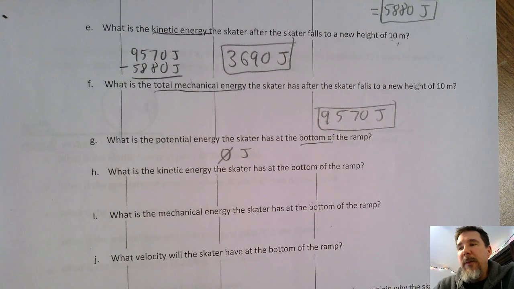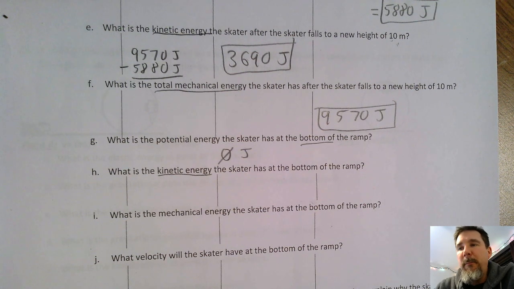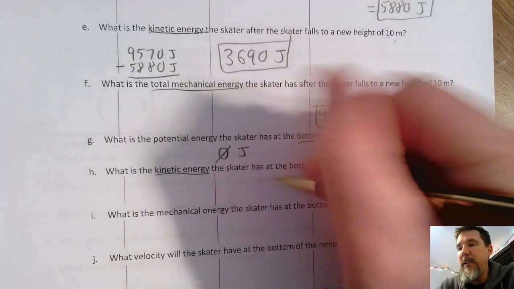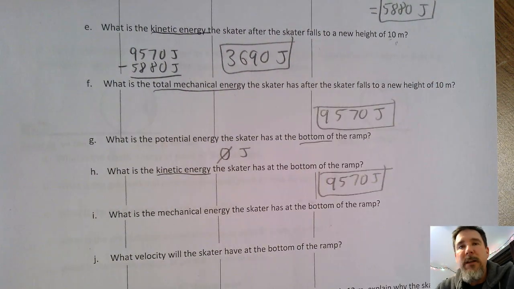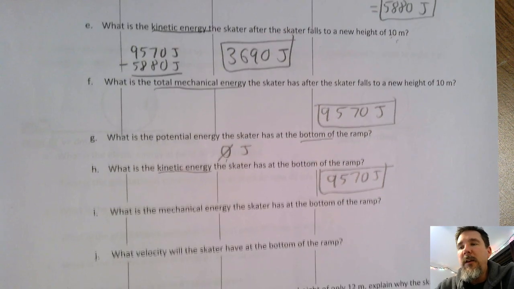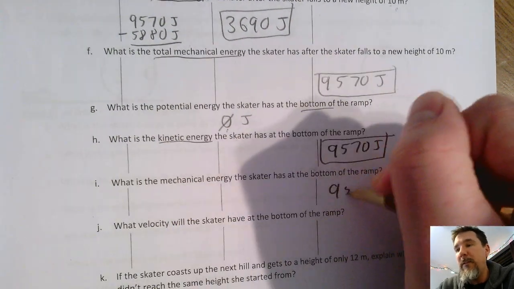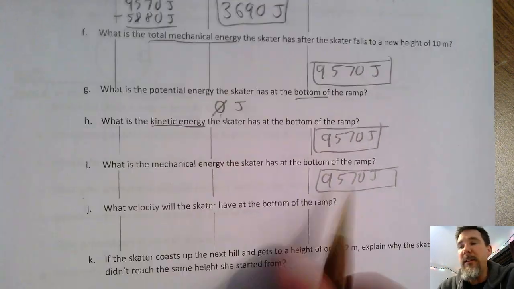What's the kinetic energy at the bottom of the ramp? Well, okay, 1/2 mv squared. Oh, wait, there's no velocity given. Wait a minute. What do we do here? Well, we know that the potential energy at the bottom of the ramp is 0. And we know the total is 9570. Oh, well, that's easy then. The answer is 9570 because at the bottom of the ramp, the total is still going to be 9570. And we've got 0 here, so the kinetic energy must be 9570. And again, just to drive the point home, what's the total mechanical energy at the bottom of the ramp? Well, 9570. It never changed. All right, now I'm getting sloppy, but that's the point. No, that's not the point. The point is it never changed.